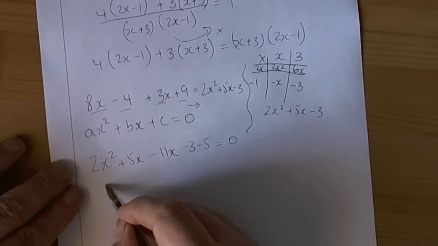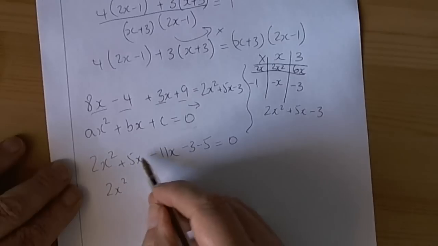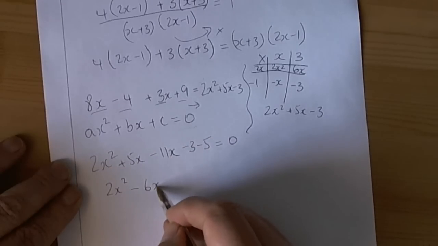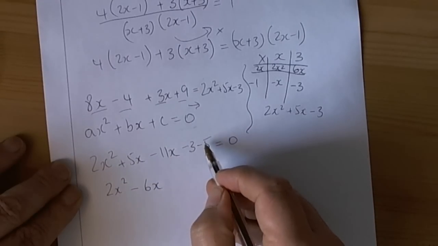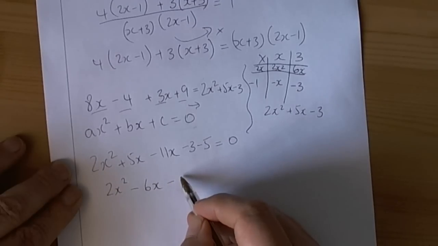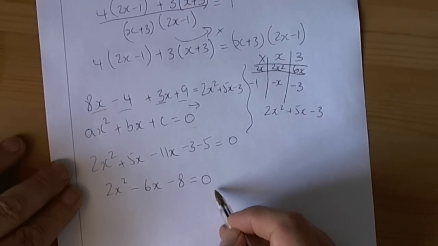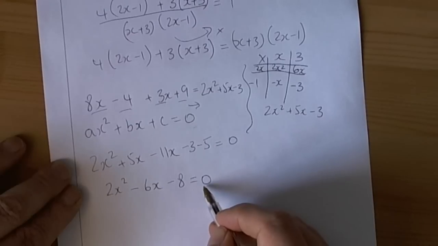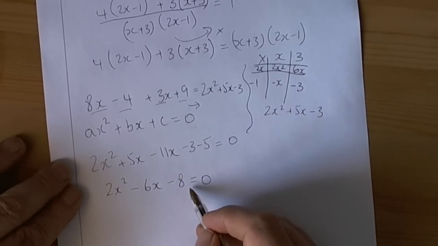So we can simplify that. So it becomes 2x squared, well 5x's take away 11x's is minus 6x, minus 3 take away 5 more becomes minus 8 equals 0. You've got two choices now. You can either use the formula or you can look to see if it factorises first.